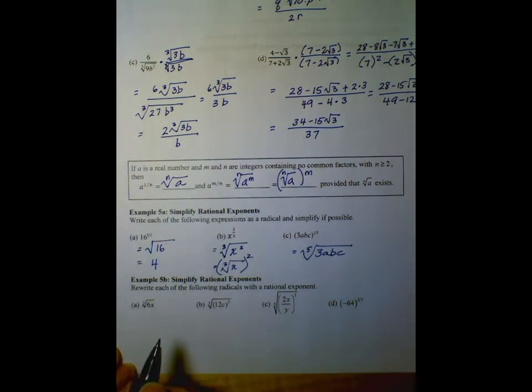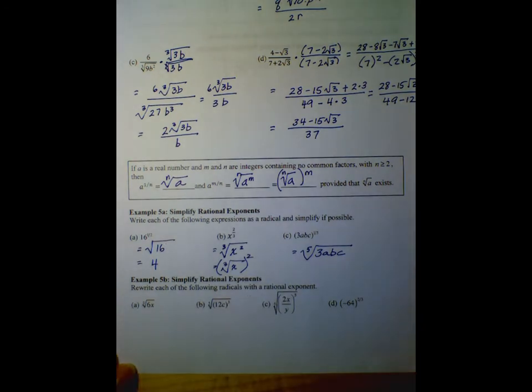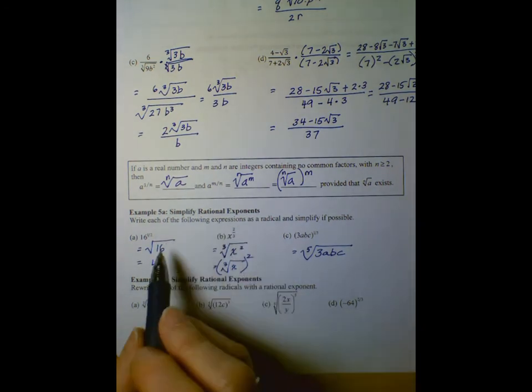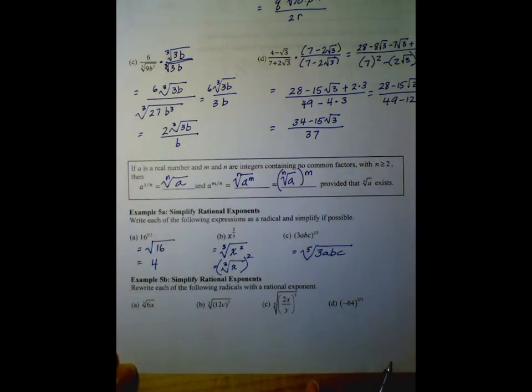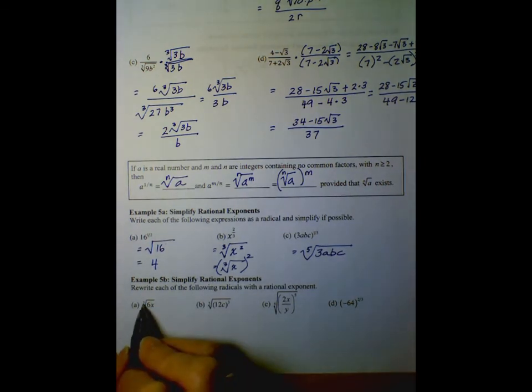Okay, and in part b it says to rewrite each of the radicals with a rational exponent. You know, rational exponents just mean fractions. A rational number is a fraction. So we have the cube root of 6x. Remember, the index is the denominator, the power here is the numerator. So this is just 6x to the 1/3 power.